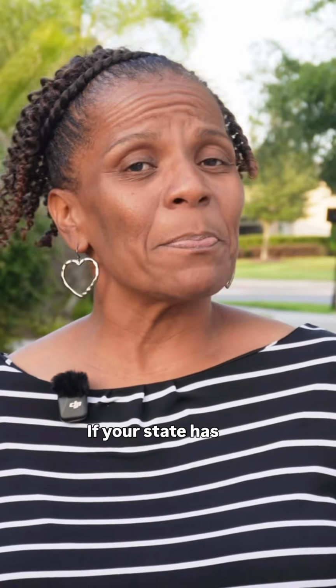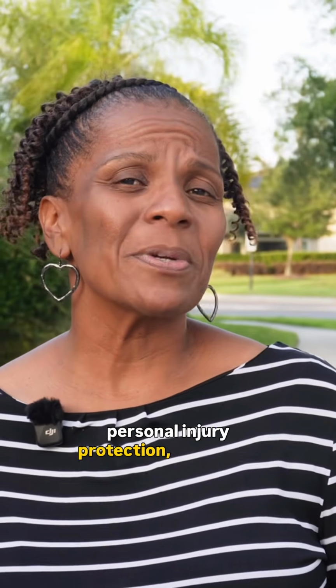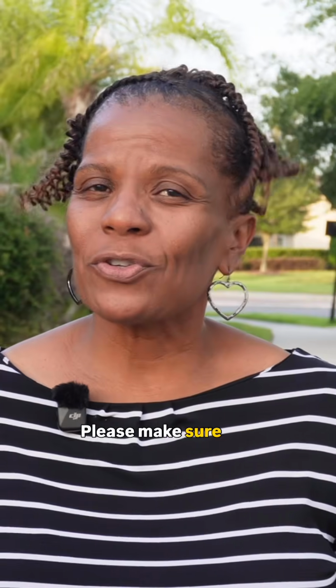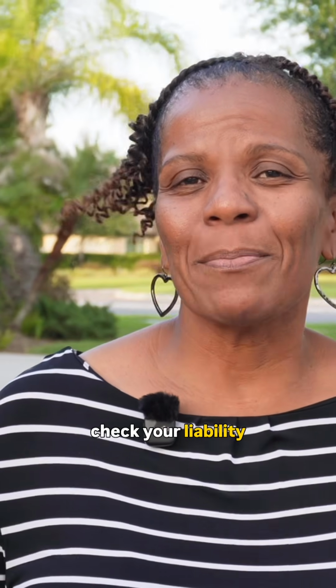If your state has PIP coverage, which is personal injury protection, it's similar to medical payments coverage. Please make sure you review your policy and check your liability coverages.